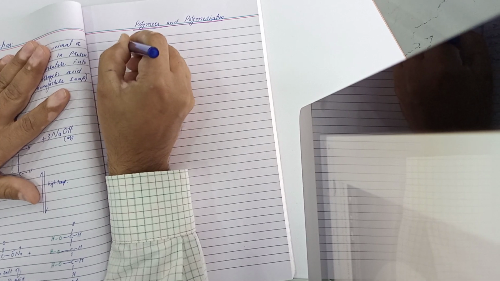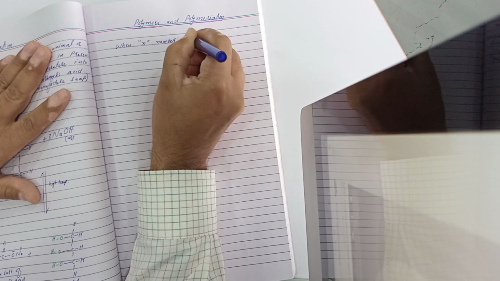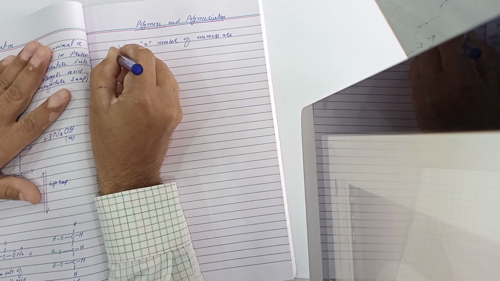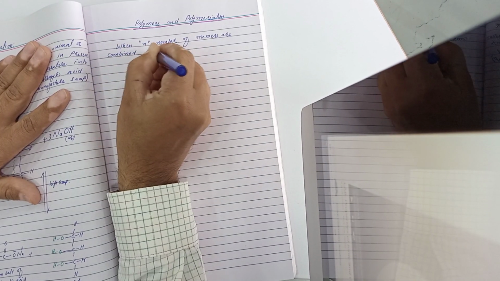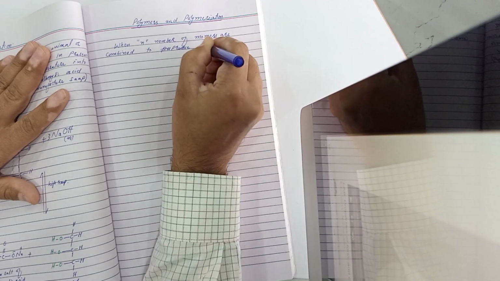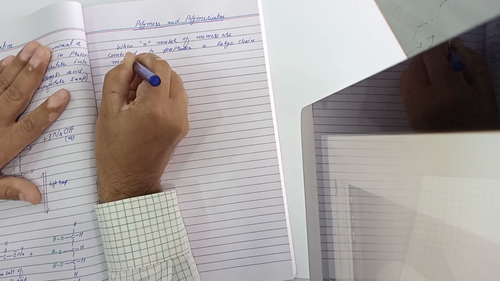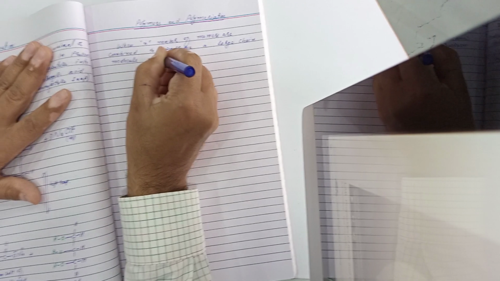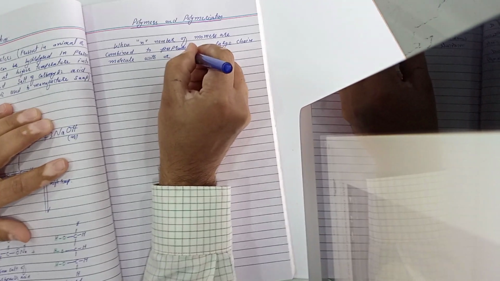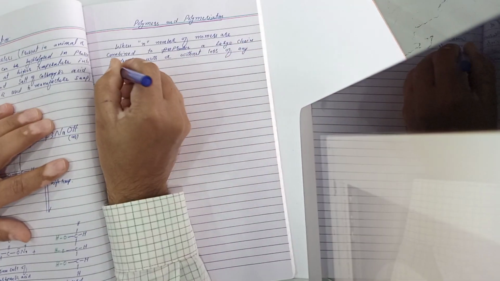We can say when n number of monomers are combined to produce a large chain molecule with or without loss of any mass.